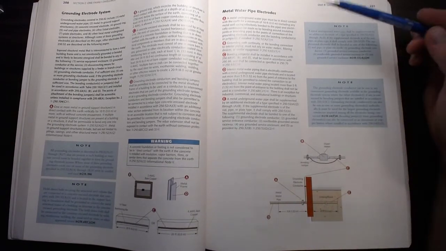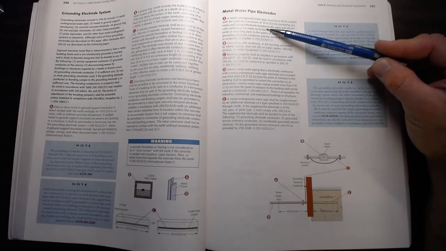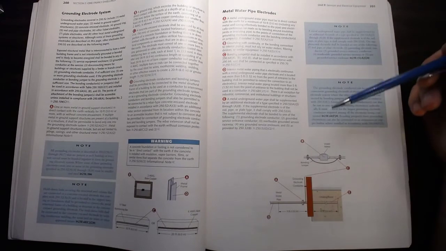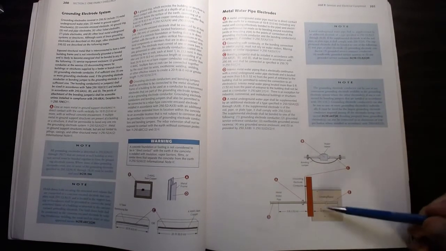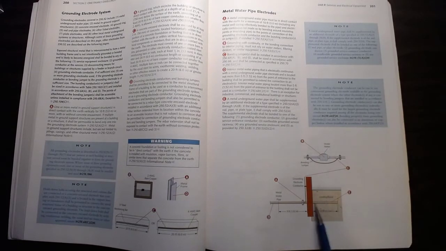Now, when working with metal pipe electrodes, there needs to be a minimum of 10 feet of contact with the earth. And again, it needs to be bare. It cannot be covered. If it's covered, it does no good because it has no earth contact.